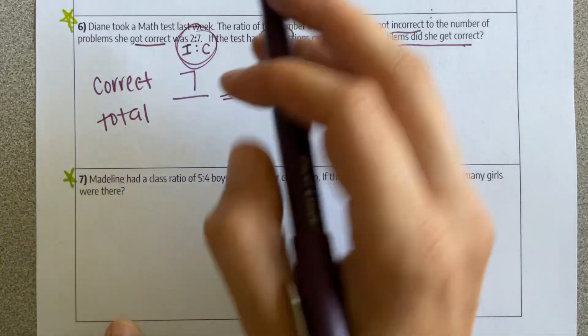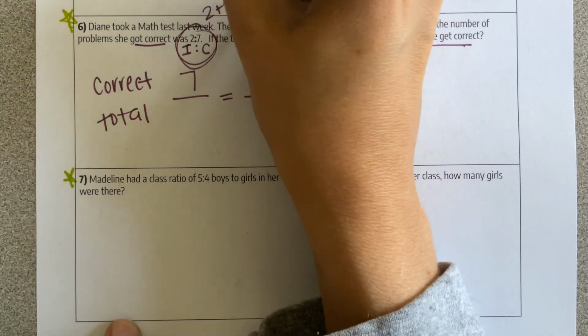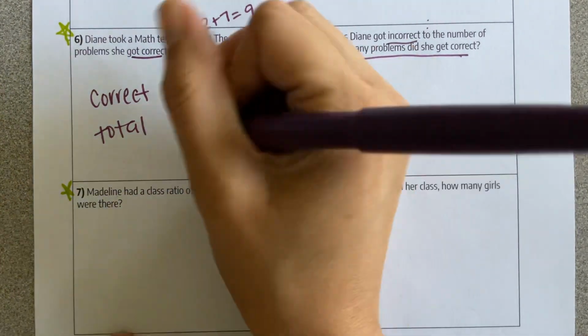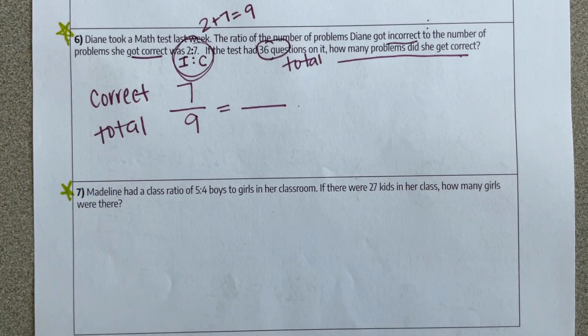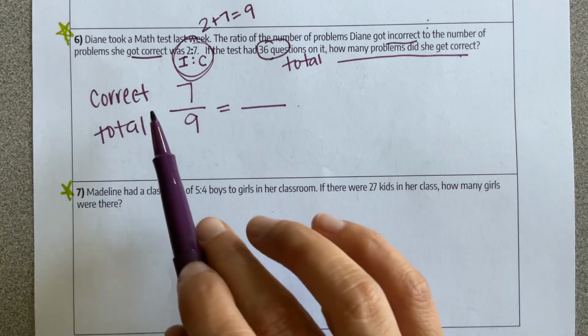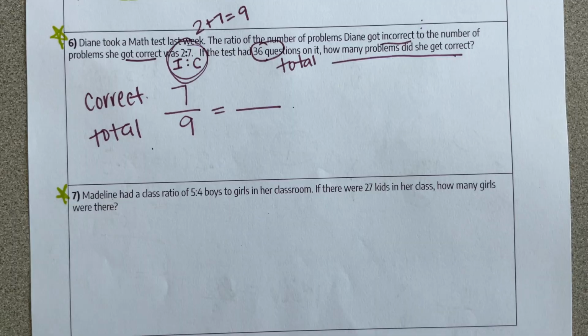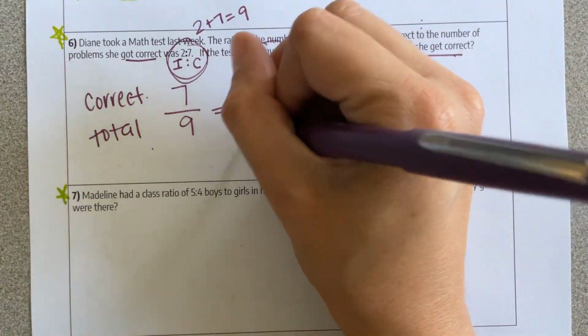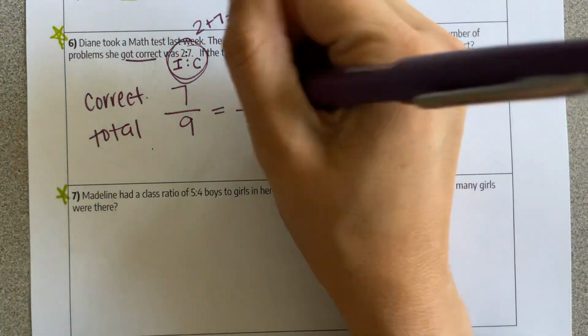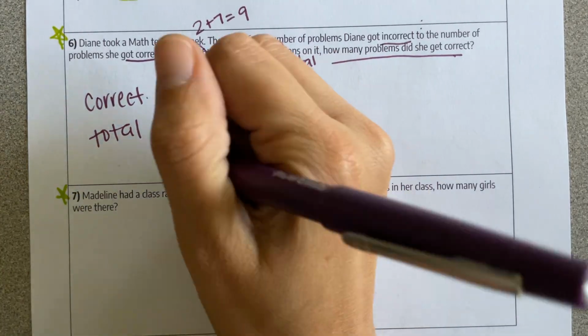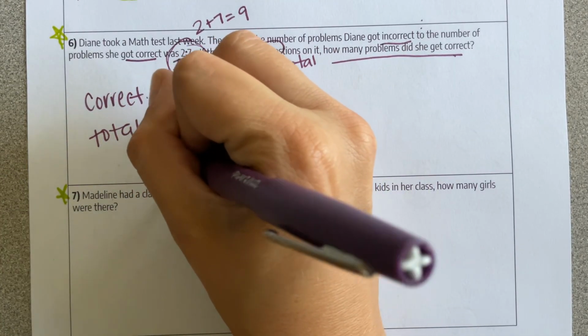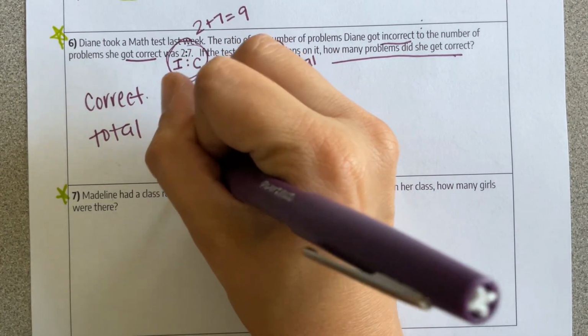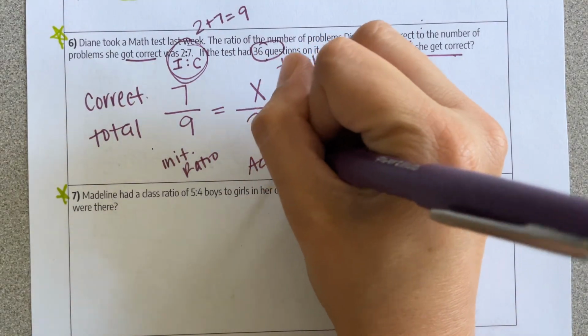So 2 plus 7 gives you 9. So if you had 2 incorrect and 7 correct, that's a total of 9 questions. So our ratio of correct to total is 7 to 9. The 36 is talking about the actual total. So we're solving for the actual. So this was like our initial ratio, and this is the actual.